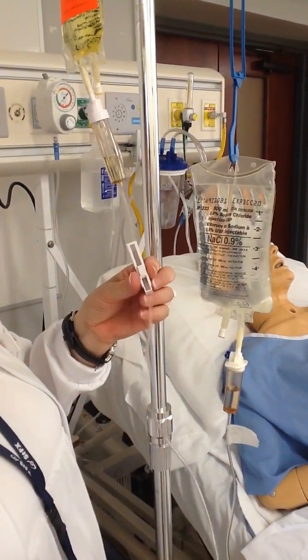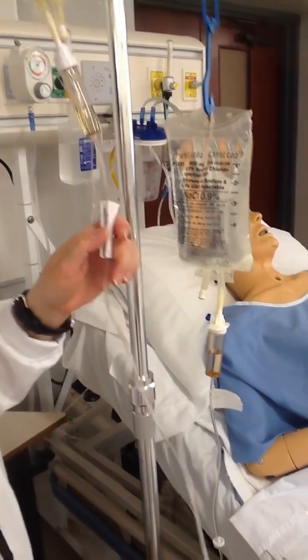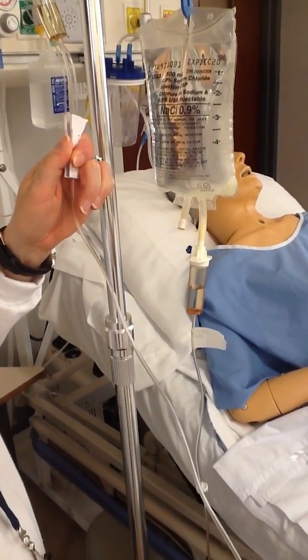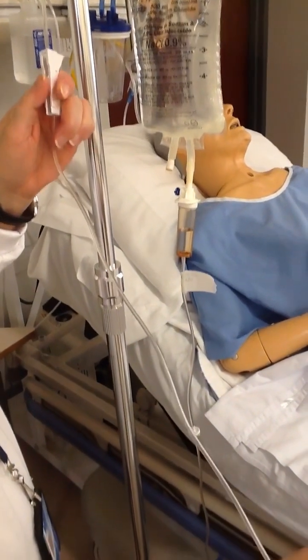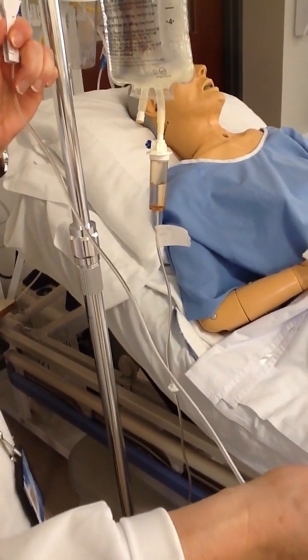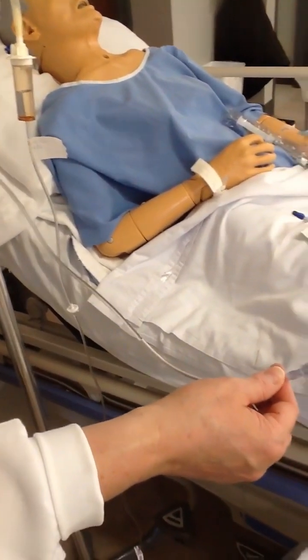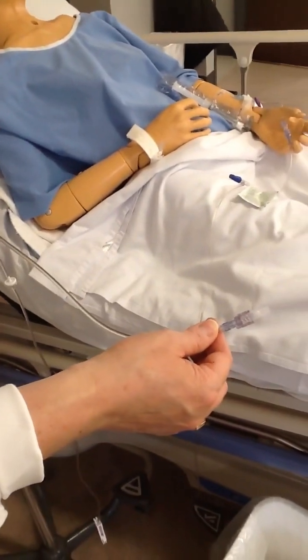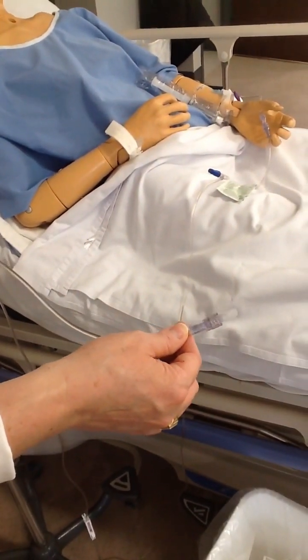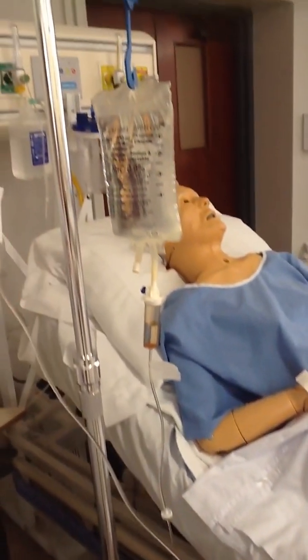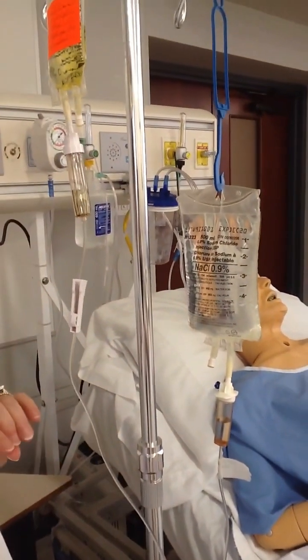So go slow. Take a minute to prime so that you don't lose a bunch of minutes trying to get out your bubbles. And we don't want to lose anything, so I'm going to let this come to the end. You can see there's not a bubble in there. And I'm just going to let one little drop fall out, and I'm just going to shut that right off. So that's all nicely primed and ready to go.